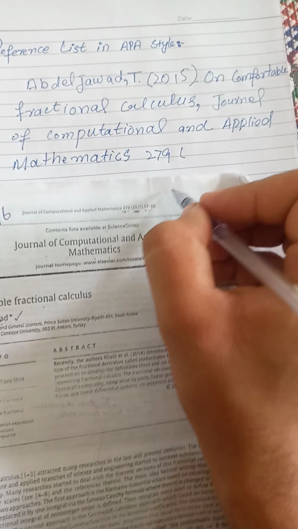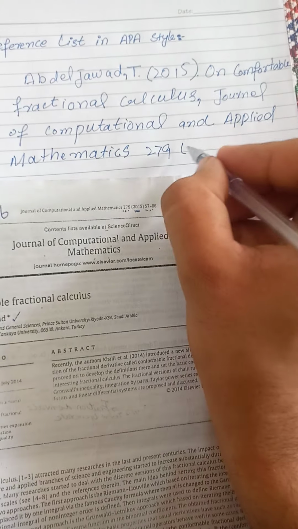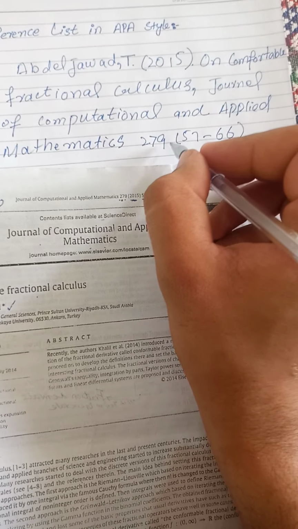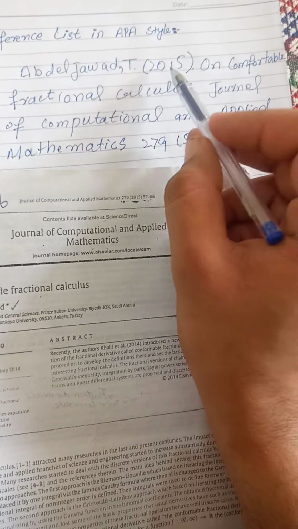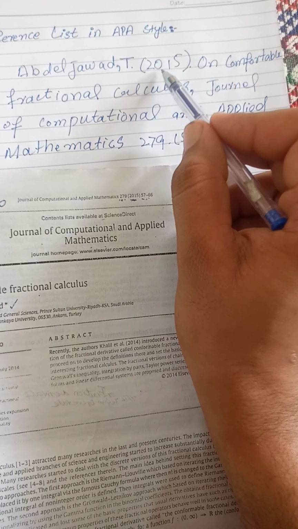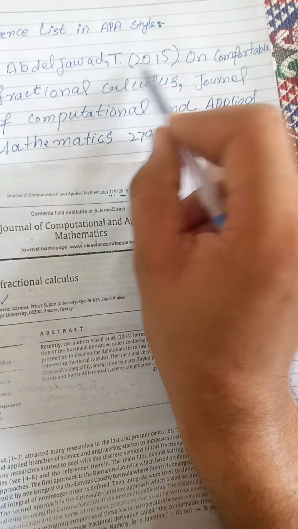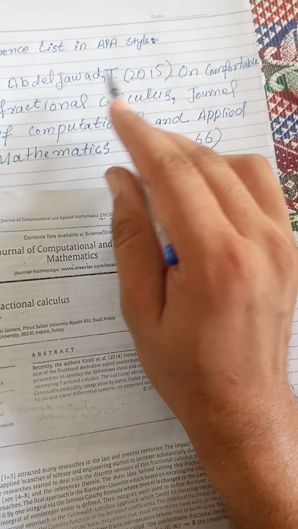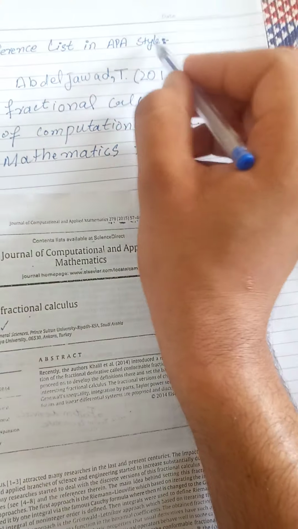These are the pages of the research paper, 57 to 66. Here we can't write the publication year; we write the publication year at the top with the author name, so we write it. This is a reference list of a research paper in APA style.